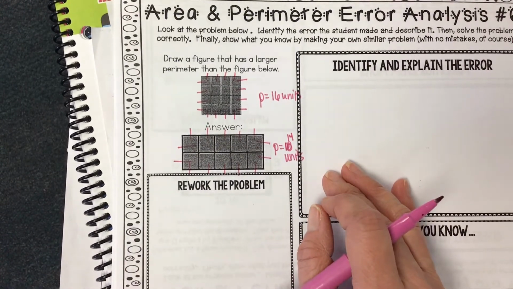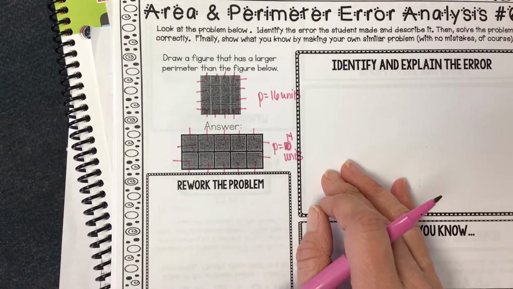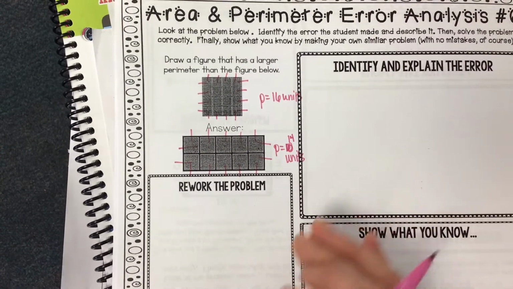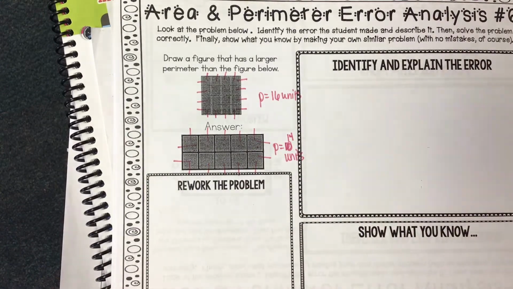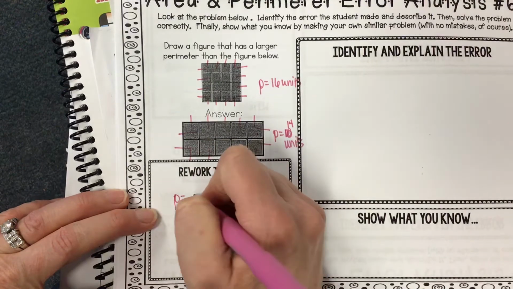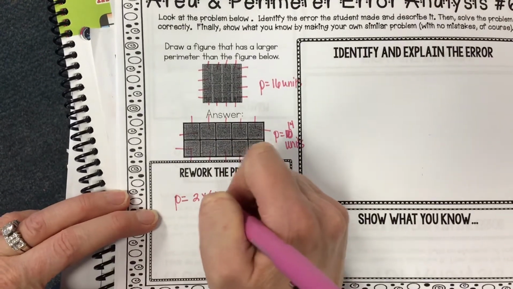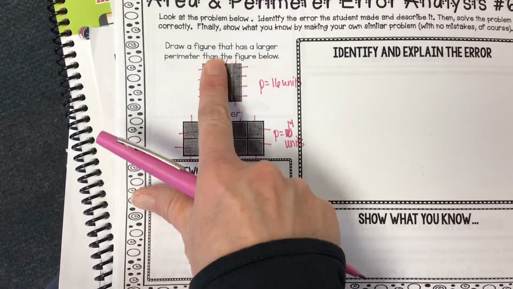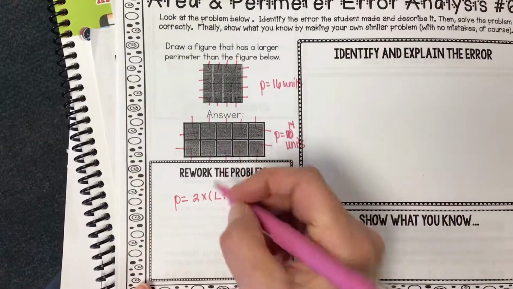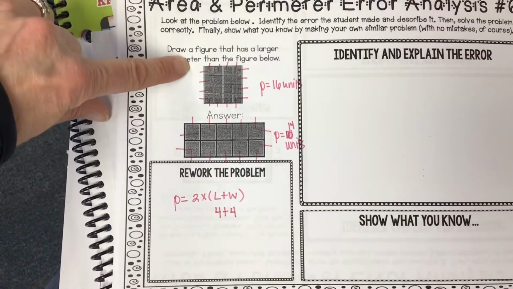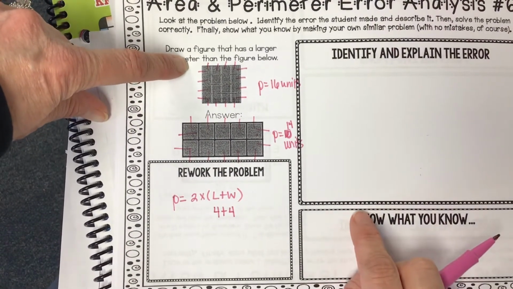Liam? Make one that's like 7 and like 3. Well, I don't know about 7 and 3. Let's think about our formula for perimeter. Perimeter equals 2 times the length plus the width. So what did the length and the width add up to on the shape at the top?